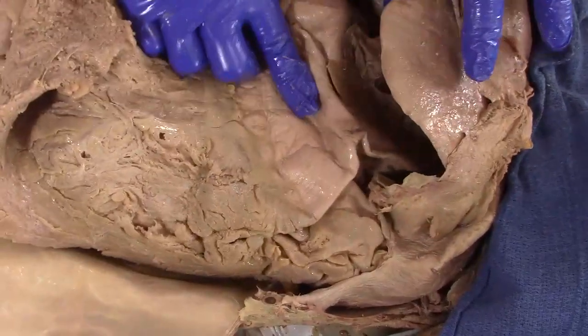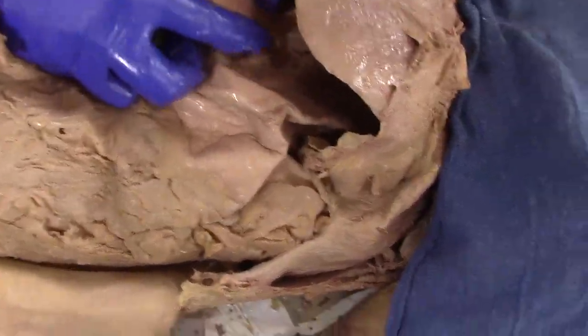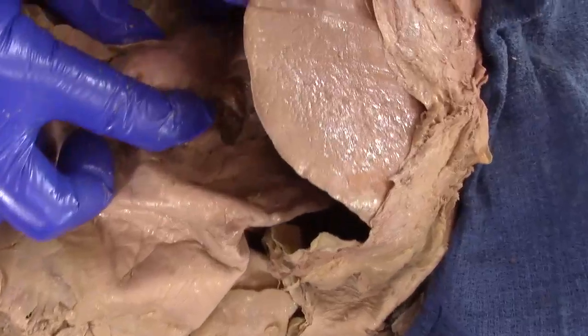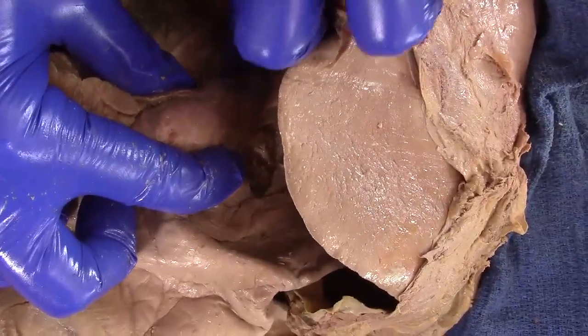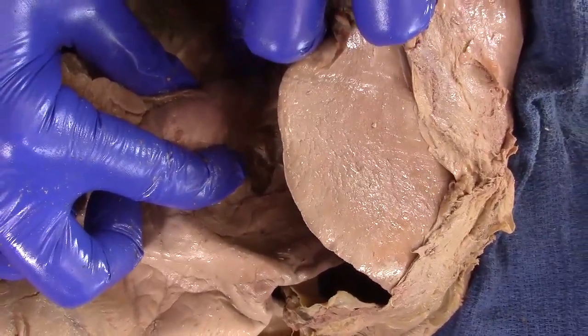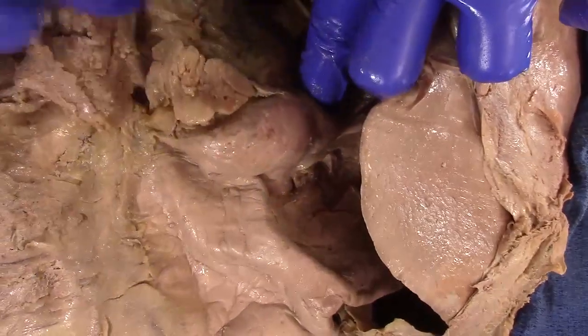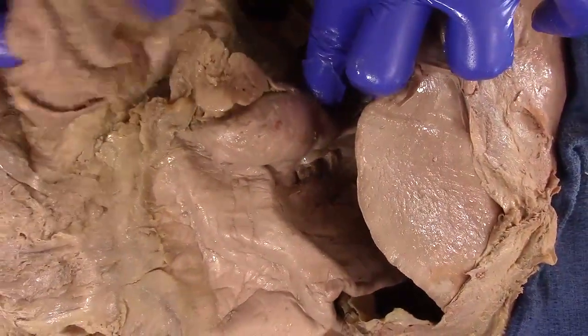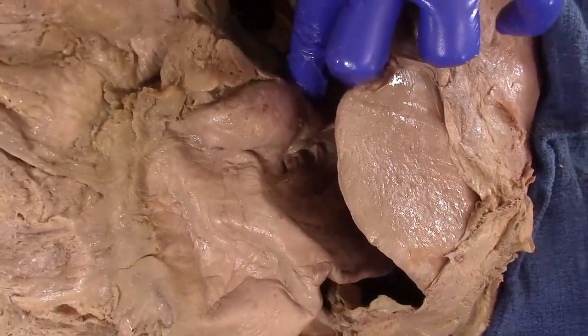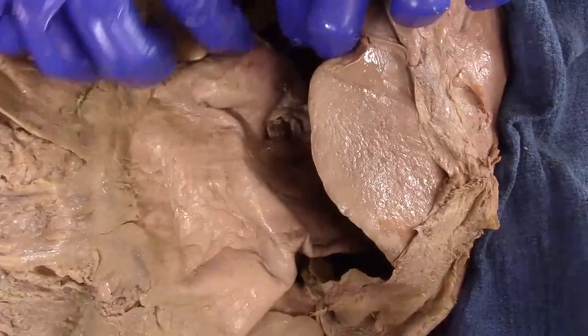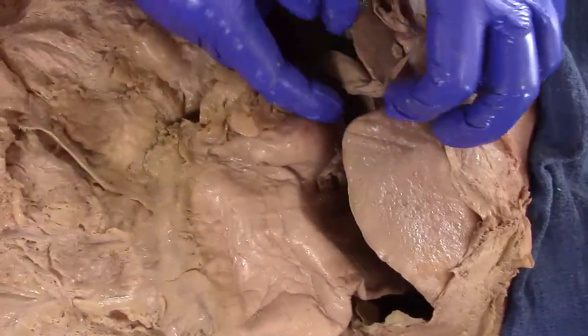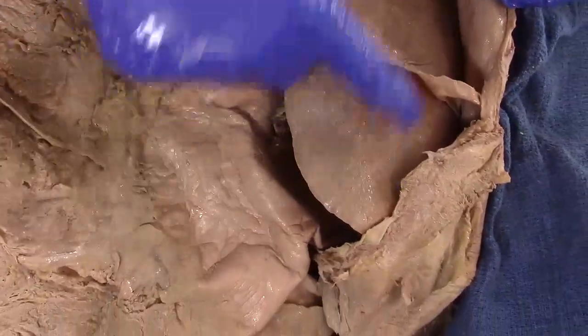So that means the stomach is here. You can see this is the pyloric part, the antrum, and this is the first part of the duodenum. So the first part of the duodenum is also intraperitoneal, and it is covered with the greater omentum. You can see the gallbladder also. And among the intraperitoneal organs we have the liver as well.